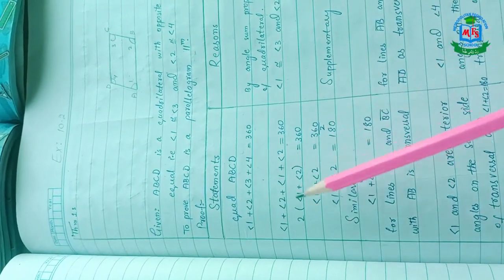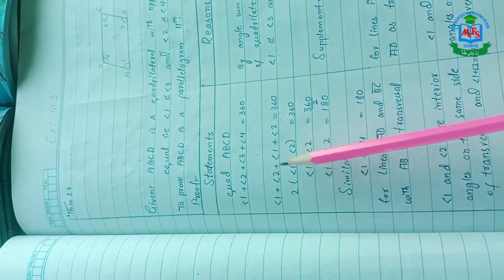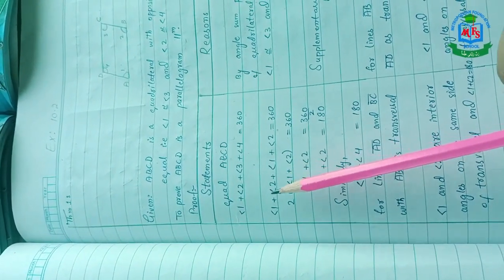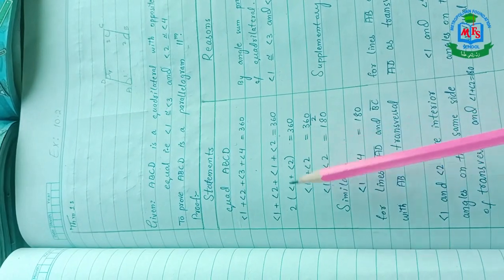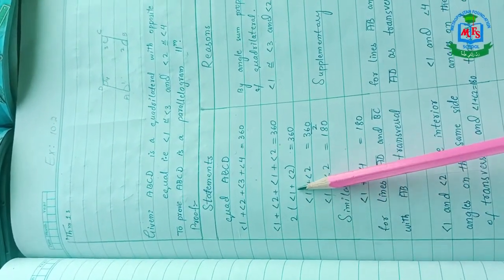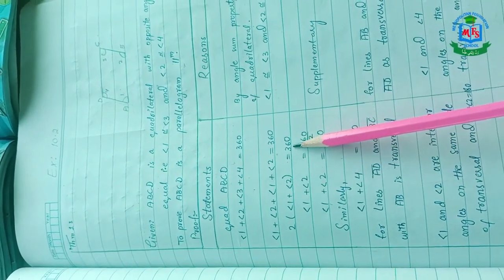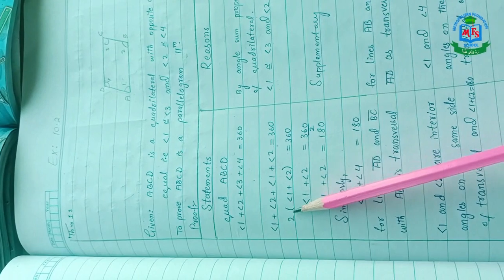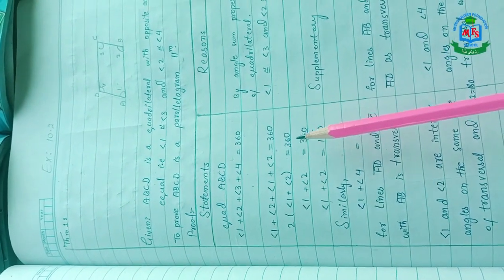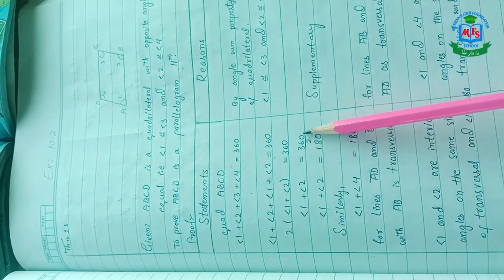So what is the sum of this? Angle 1 plus angle 1 will be 2 angle 1. Angle 2 plus angle 2 will be 2 angle 2. So we take the common 2 and write these angles in the bracket. So this will again be equal to 360. Now this 2 goes to the division of 360. So angle 1 plus angle 2 is equal to 360 upon 2.